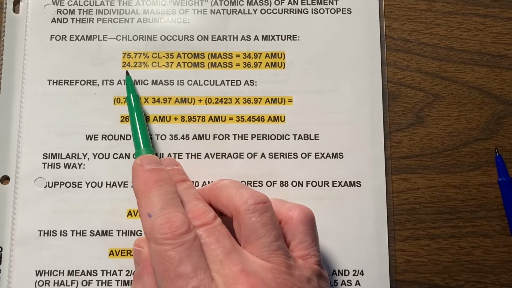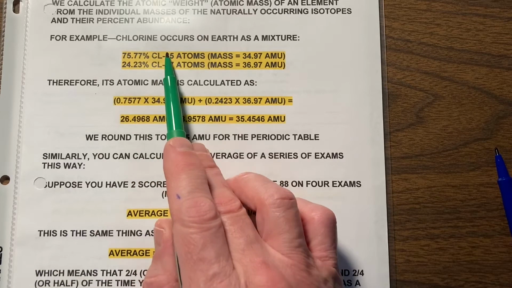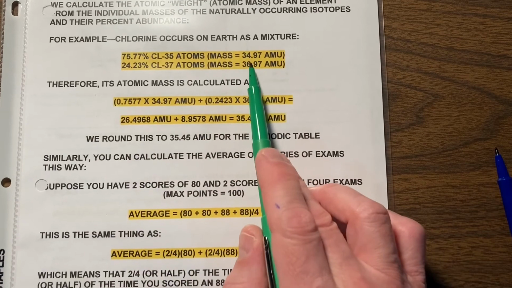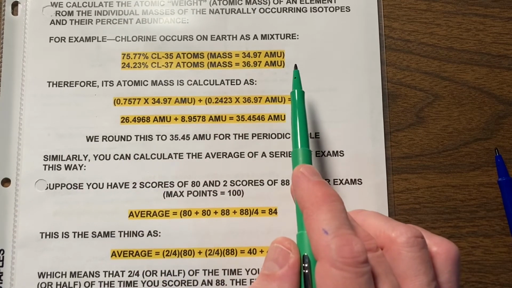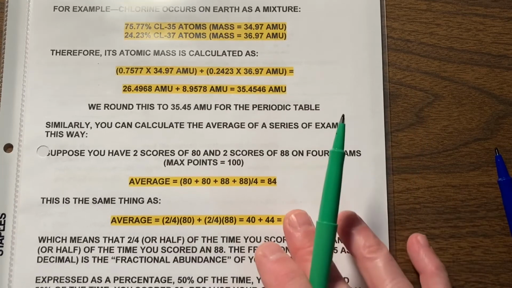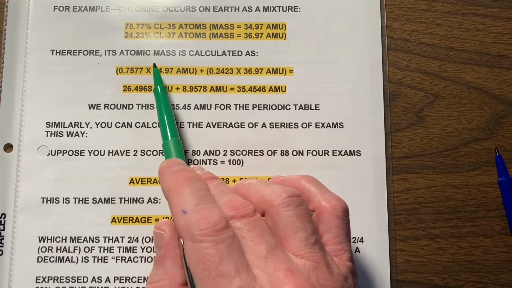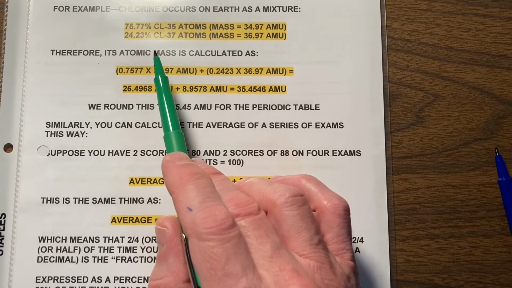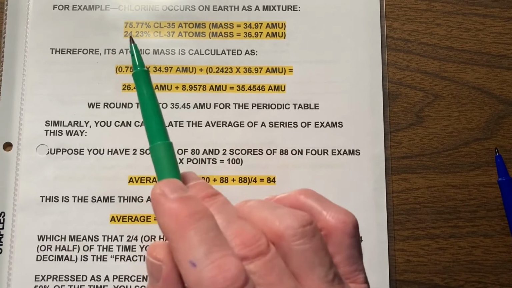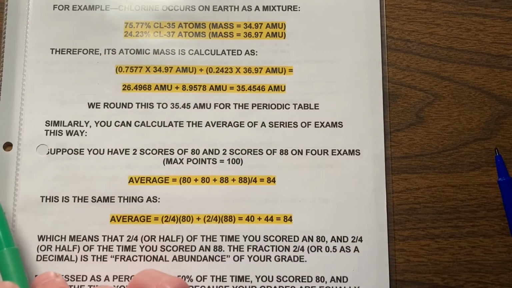And about 1/4 of naturally occurring chlorine is chlorine-37, about 2 atomic mass units heavier. So what is the mass we should report in the periodic table? Because again, no matter where we look on Earth or anywhere else in the universe, we'll always find this percent ratio of chlorine atoms.